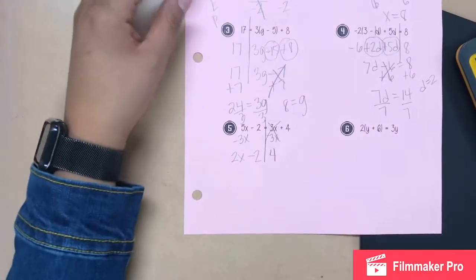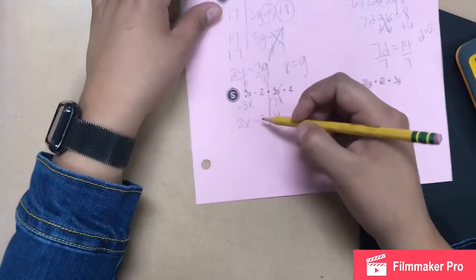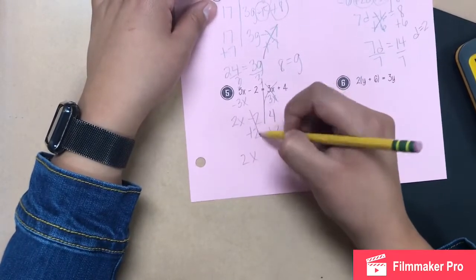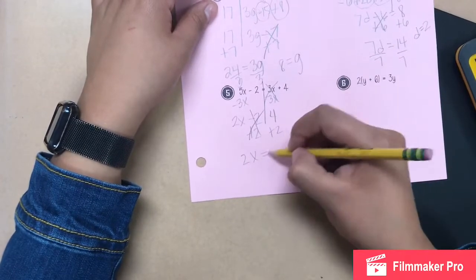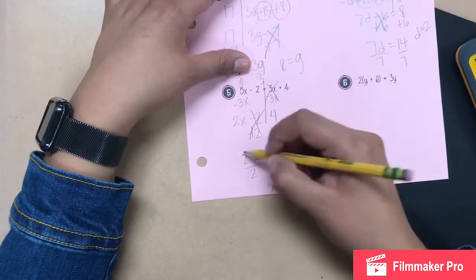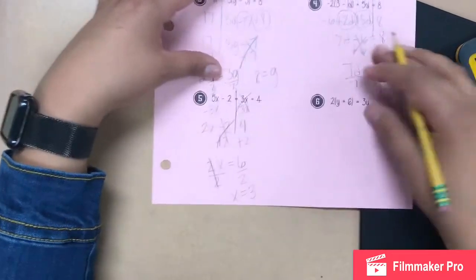Then it becomes a simple 2-step. So the inverse of minus 2 is to add 2. And 2x, because the 2's cancel, equals 4 plus 2, which is 6. Divide by 2, so x equals 6 divided by 2 is 3.